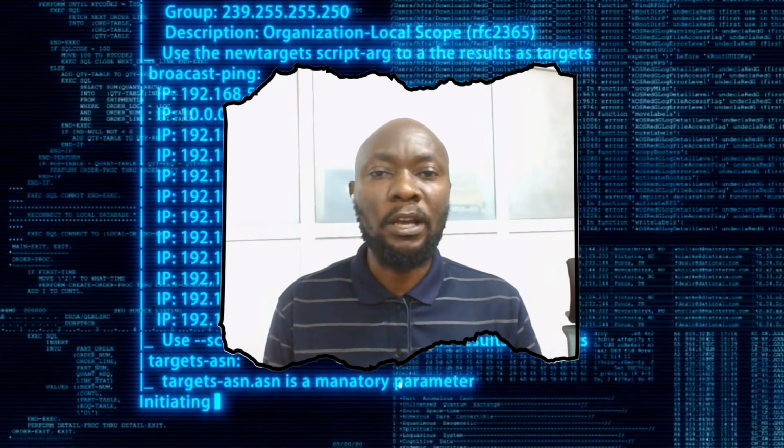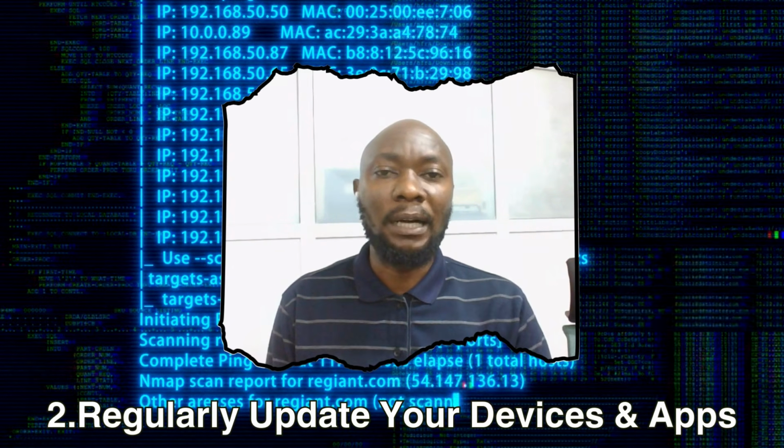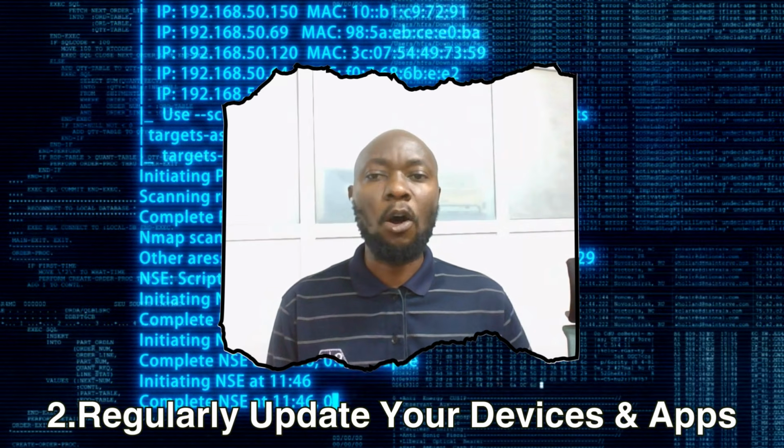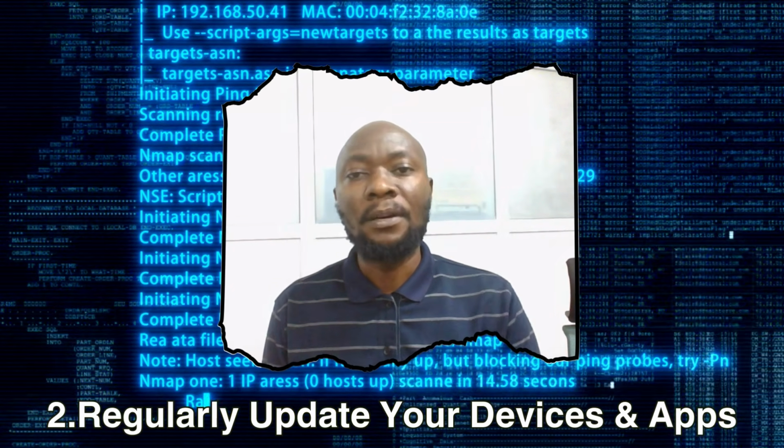Also, before the end of the support life cycle, make sure you transition to the new version of whatever app or device you are using. This is a very strong way to maintain your cybersecurity hygiene. So what I'm saying here is update your devices and your apps regularly.